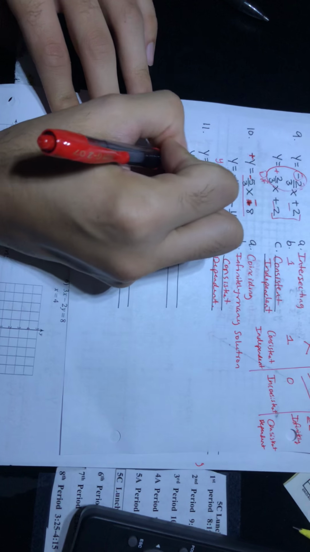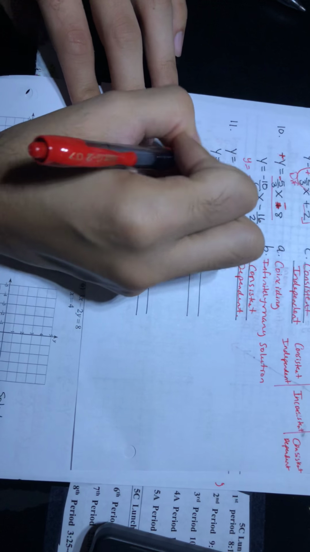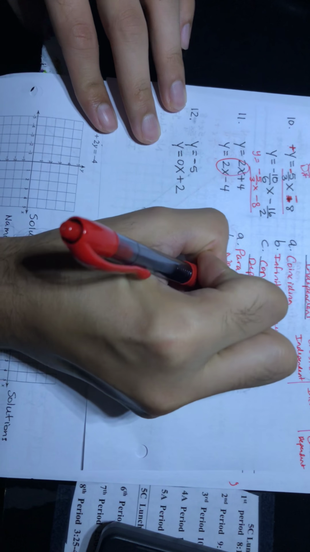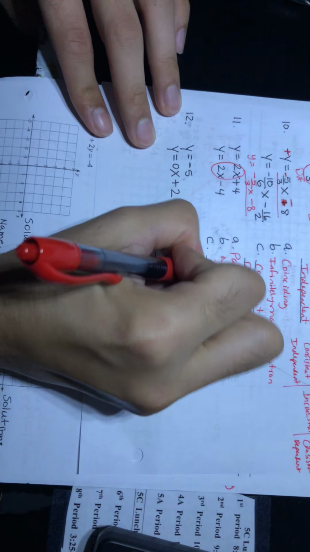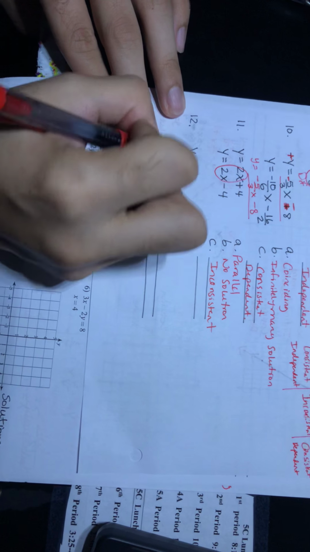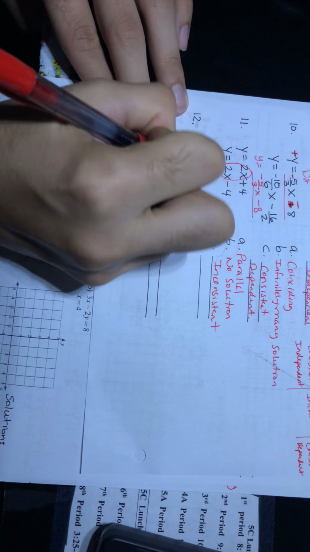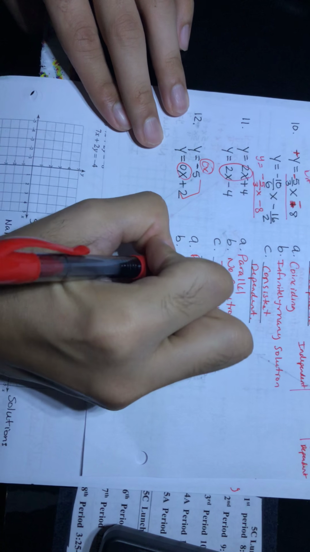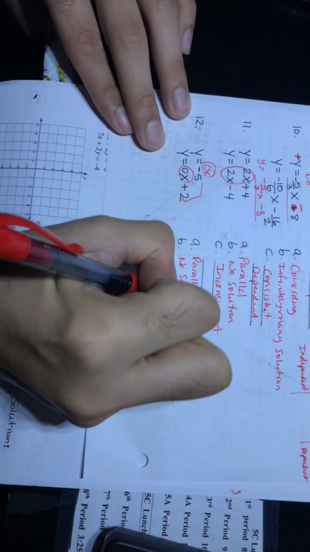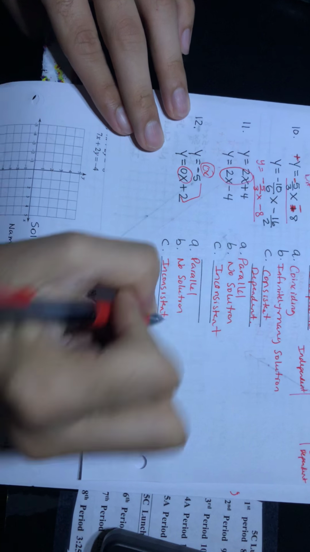Okay, these have the same slope but different y-intercepts. So as long as the y-intercepts are different but they have same slope, these are parallel, no solution, and inconsistent. And last but not least, this one, these look different, but if you think about it, this one has zero slope. So the slopes are the same, the y-intercepts are different. So again, these are just parallel, no solution, and inconsistent. So I will be walking around without light, trying to help you.